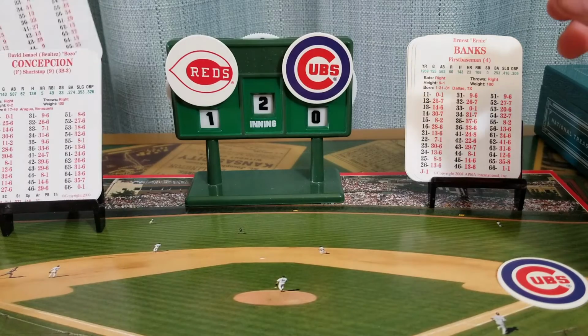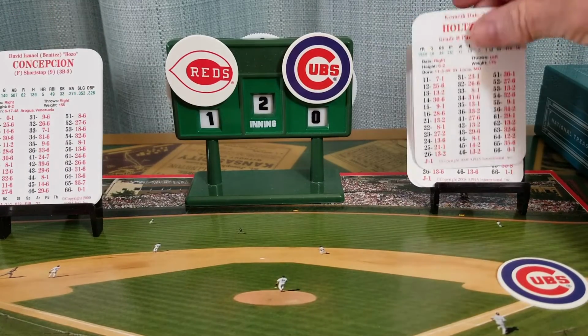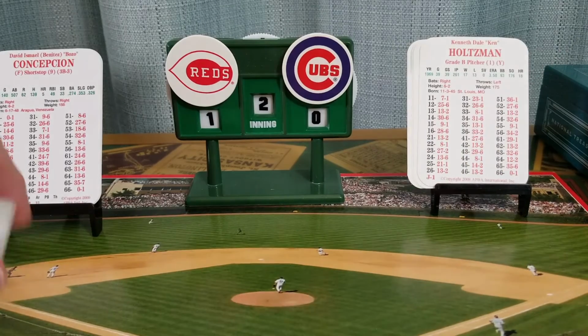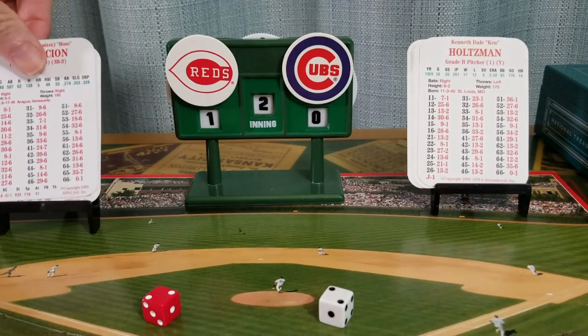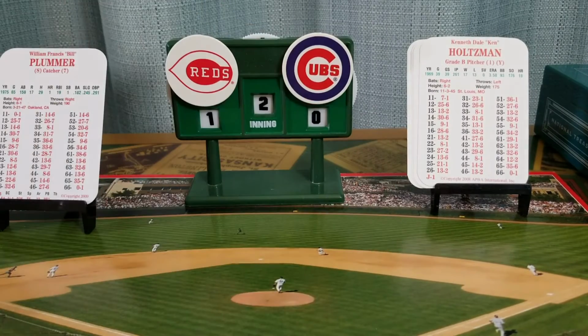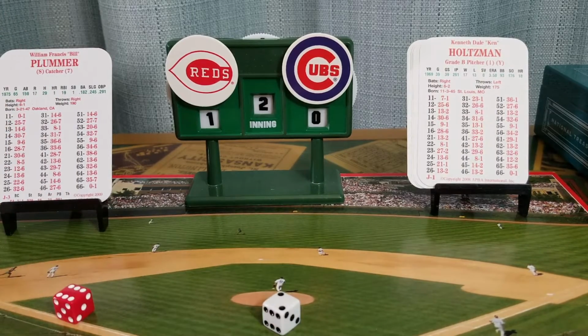First batter for Cincinnati in the second will be Dave Concepcion. 22 is going to be a 8 against a grade B pitcher, a fly out to center field. 1 away. And catching for the Reds in game 2, Bill Plummer steps in. 62 is a strikeout.